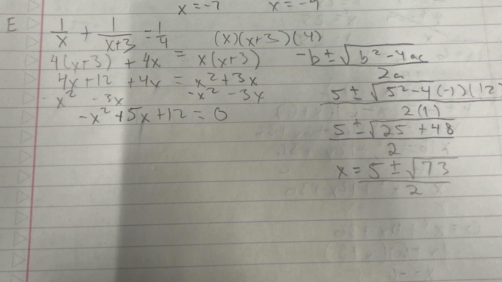When you multiply by both sides, whatever number you see at the bottom, just forget about that number, and then you just do the 4 and the x plus 3, and because the x was already there, you do plus 4x, because the x plus 3 was already at the bottom. For the last one, you do x(x plus 3), because 4 was already there, and then 4x plus 12.